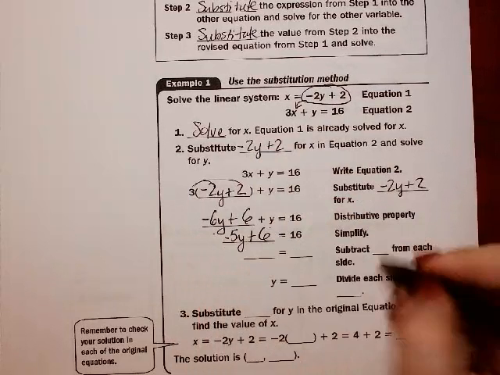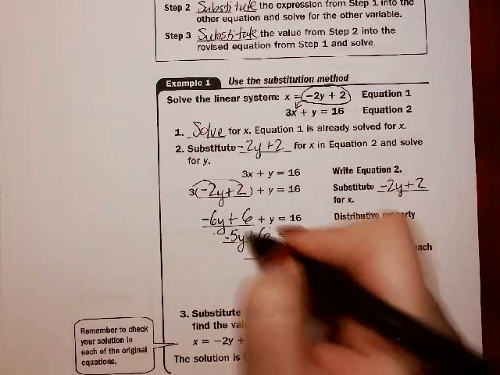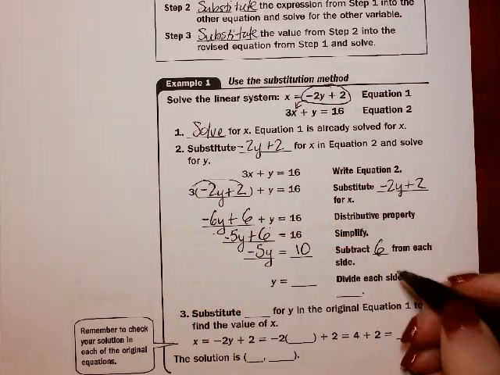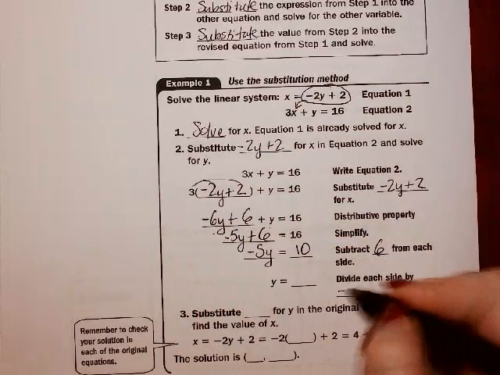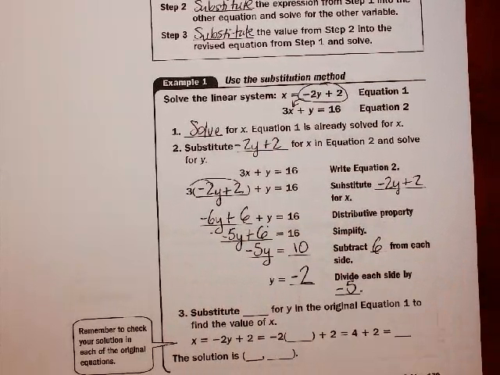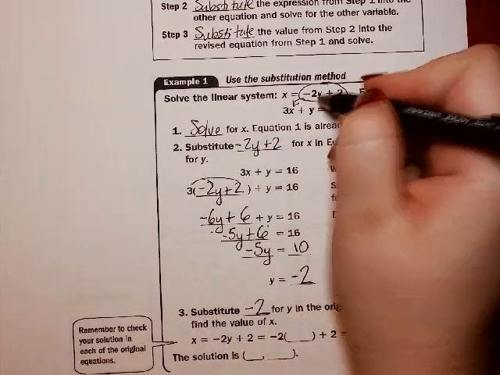Then we subtract 6 from each side, and we get 10 on this side and just negative 5y on this side. And then we're going to divide each side by negative 5 to get the y by itself, and we're left with negative 2 over here. So now we're going to substitute negative 2 for y in the original equation 1. So we're going to plug it in right here.